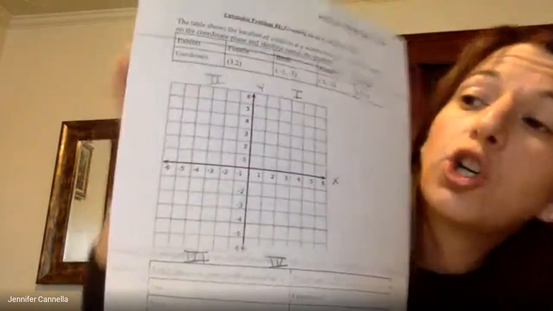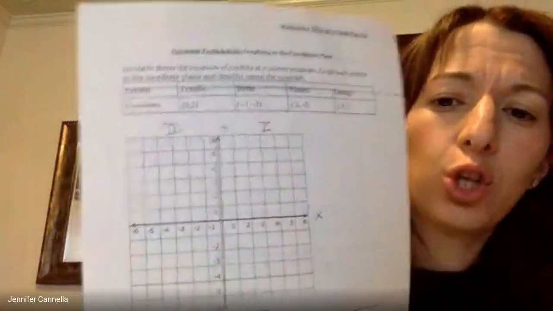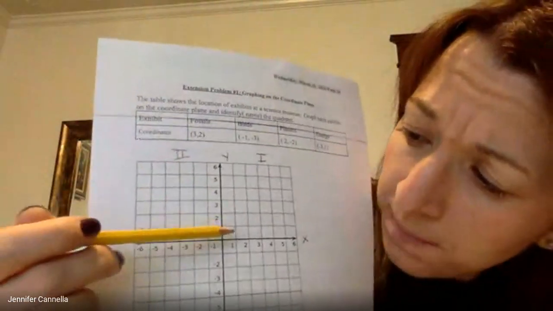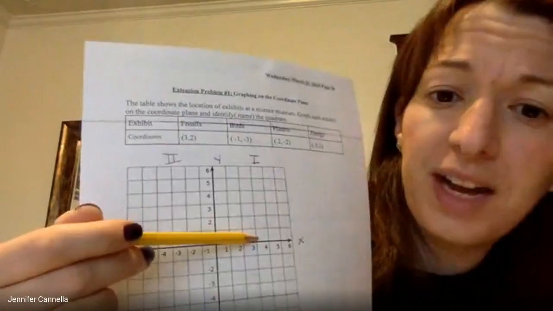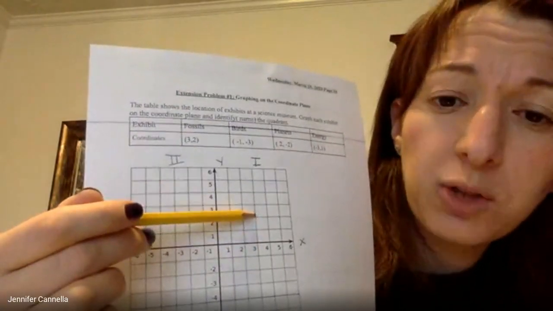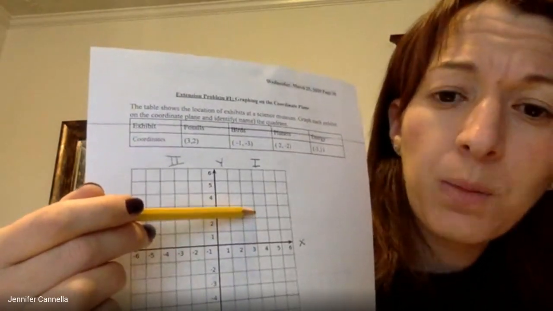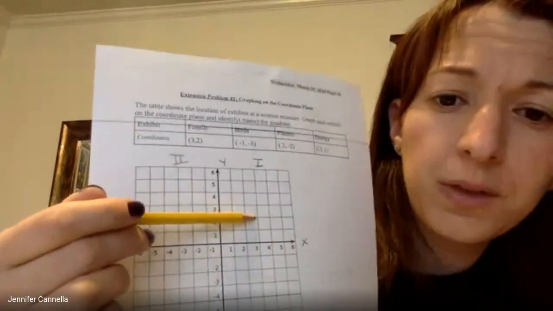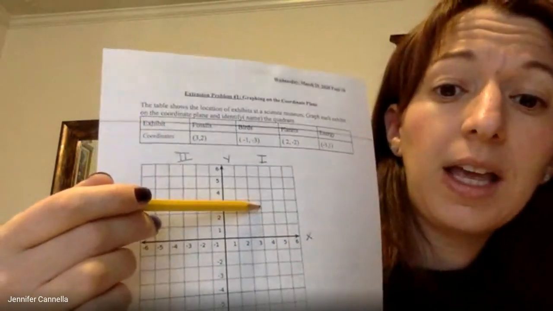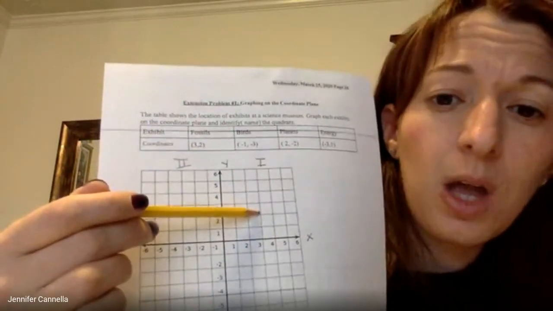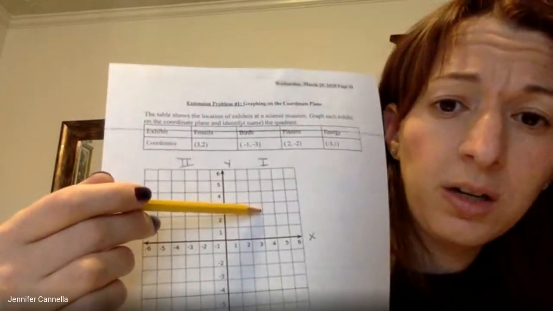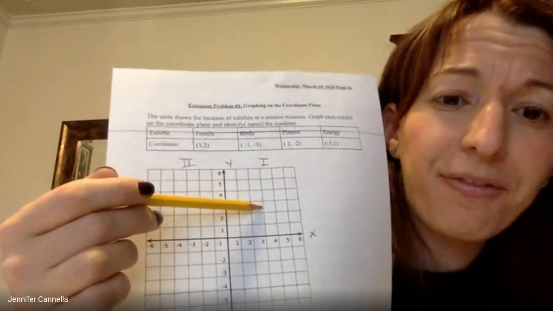Now, we're going to look at the table, and our task is to graph the fossil at (3, 2). So I'm going to go to the origin. I'm going to walk over to 3 on the x, then walk up to 2 on the y, and put a closed circle, because the ordered pair has a point, and a point is any location in space. I'm going to write F for fossil.